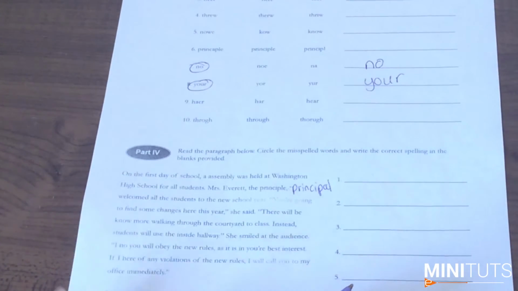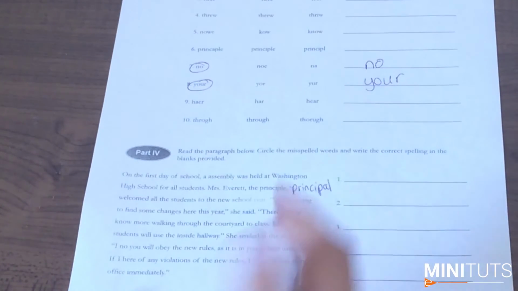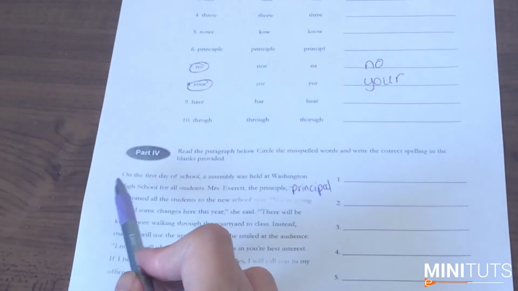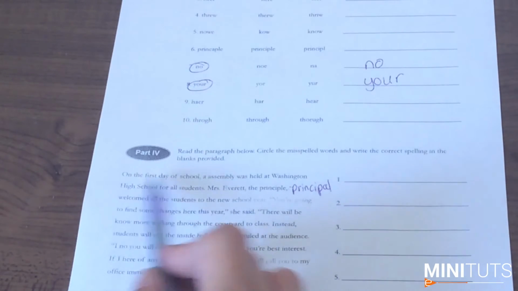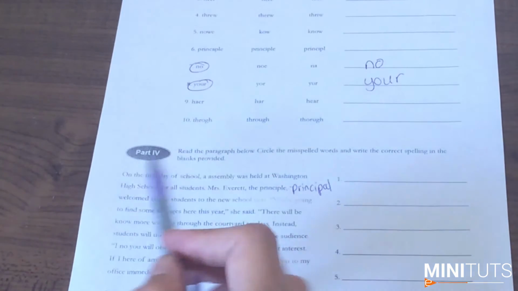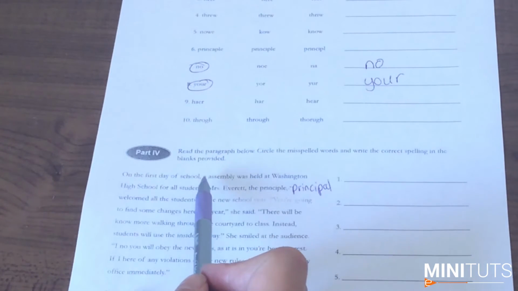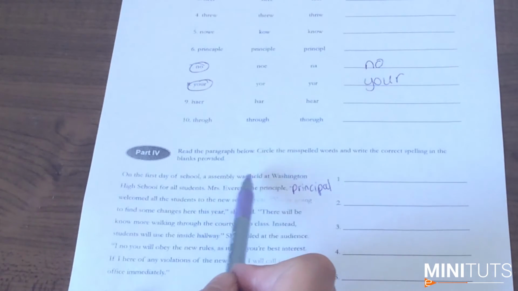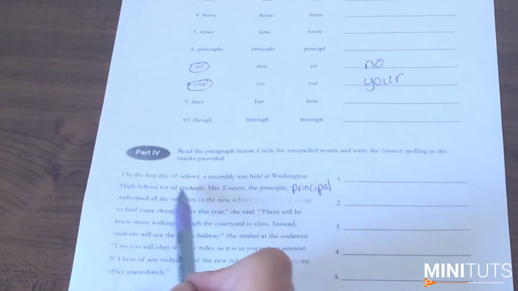And then for part 4, you or your child will read through the whole paragraph with you, and again, just correct whatever needs correcting. For example, on the first day of school, the assembly was held at Washington High School for all students.